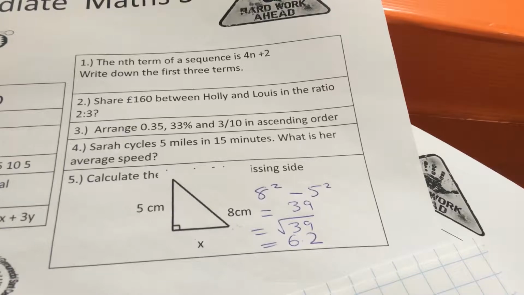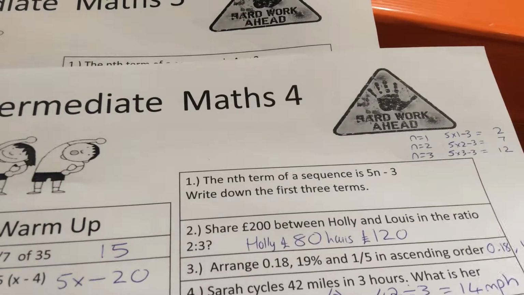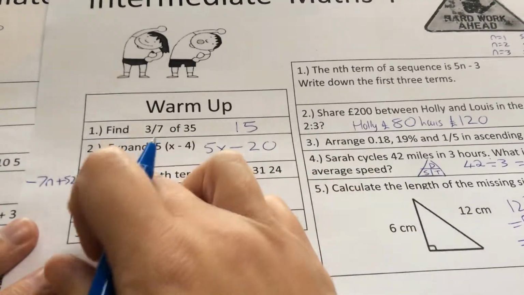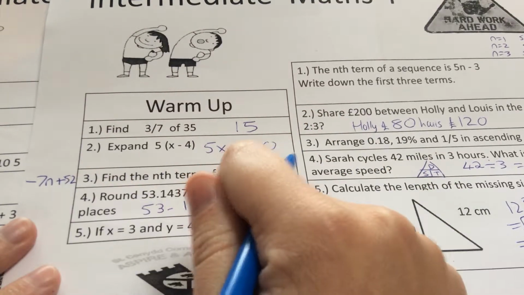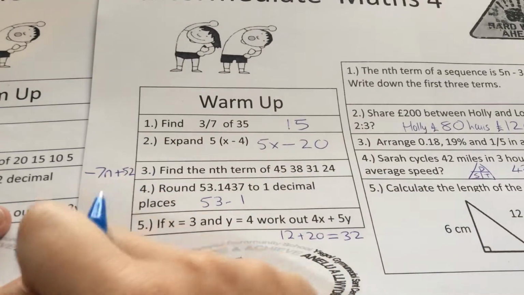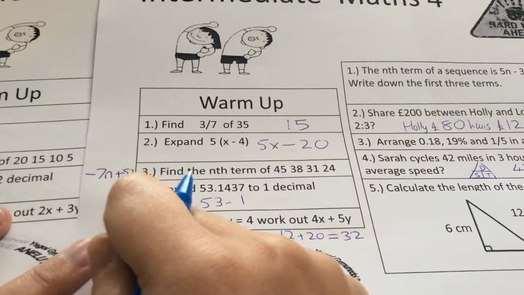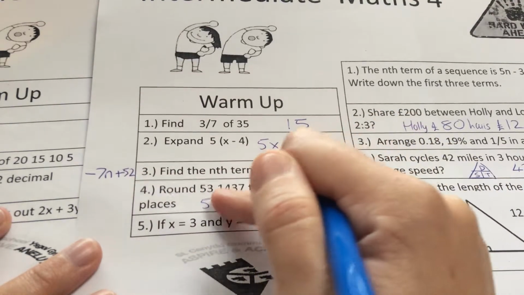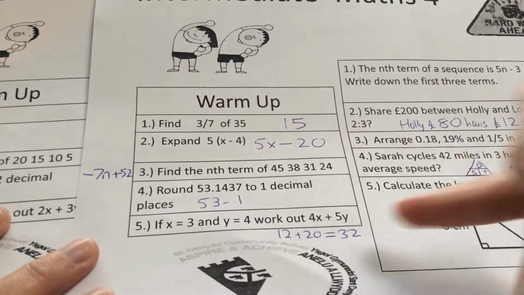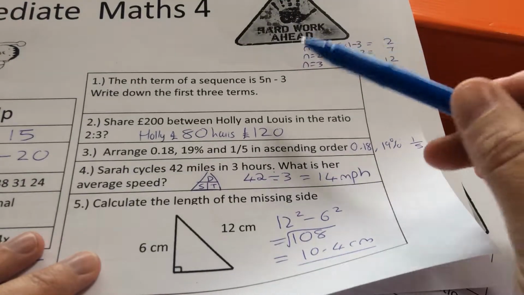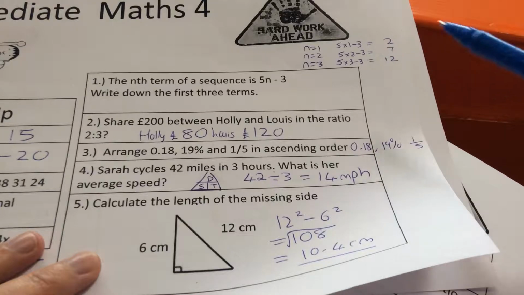So if you want to check your homework answers now, here is practice 4. Question 1 is 15. Question 2, 5x minus 20. Question 3 would be minus 7m plus 52. Question 4, 53.1. Question 5, 12 add 20, 32. Over to the other side. Your first term is 2. Your second term is 7. Your third term is 12.